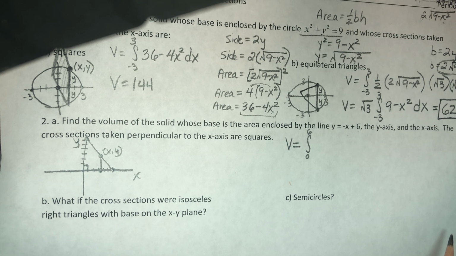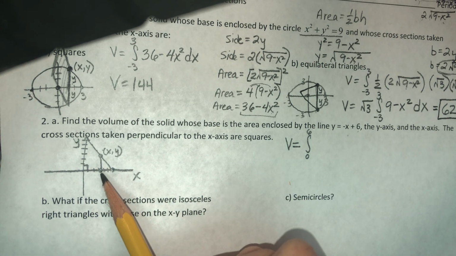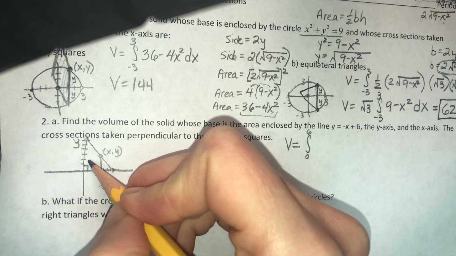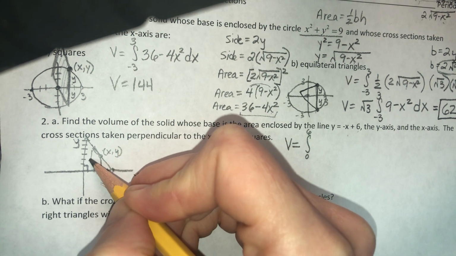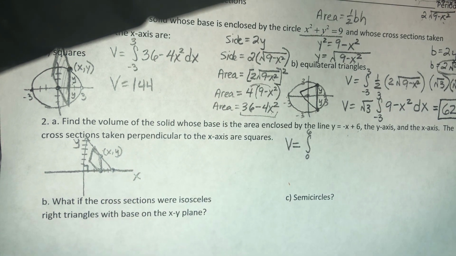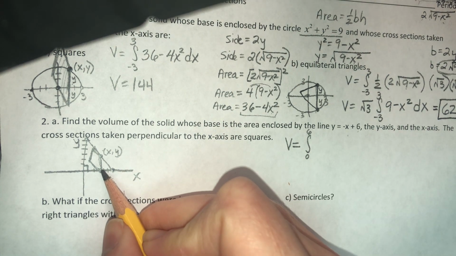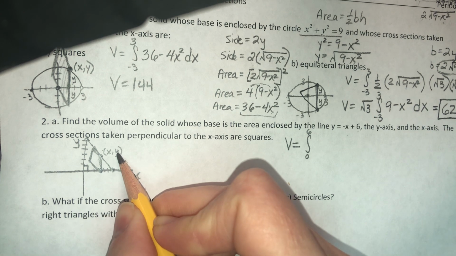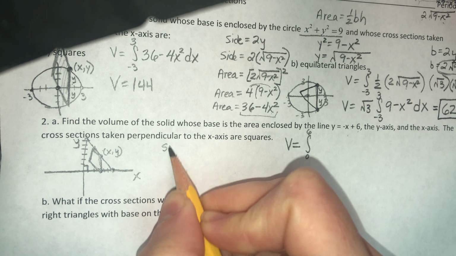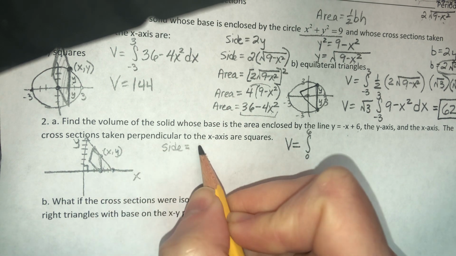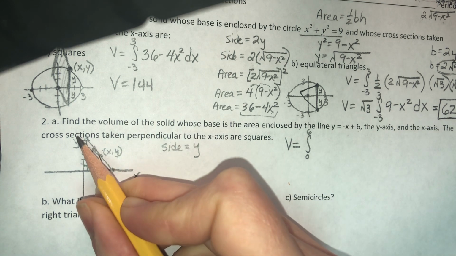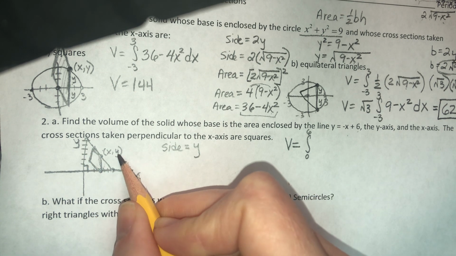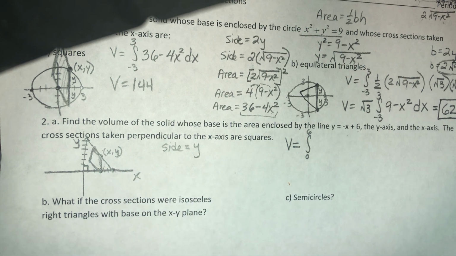And we need to come up with an area formula for the cross section, which is our square, coming up like this. So notice the bottom of my square starts at the x-axis and goes up to this y coordinate. That means the side length of my square is y units. That's going to change as I move along the line, but it's always whatever the y coordinate is, okay?